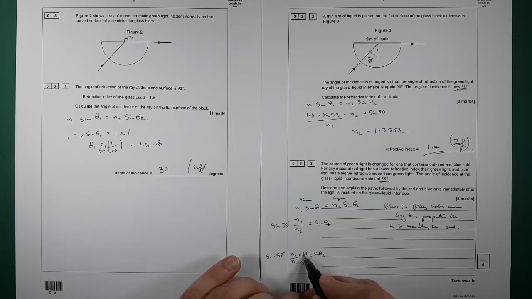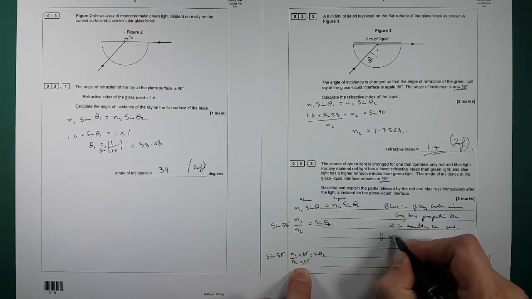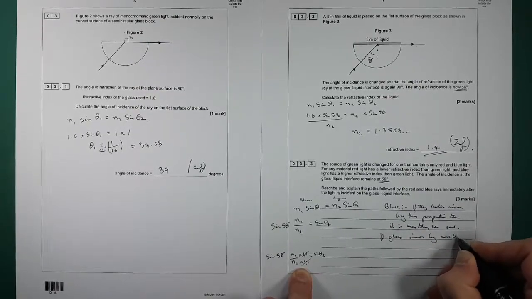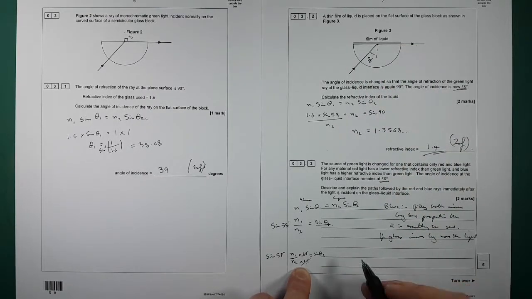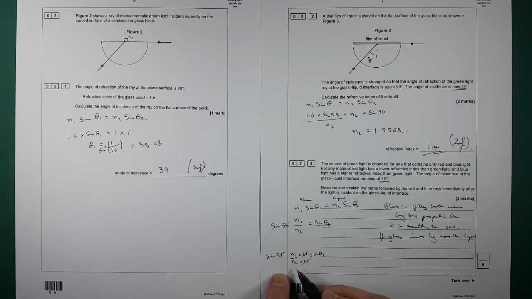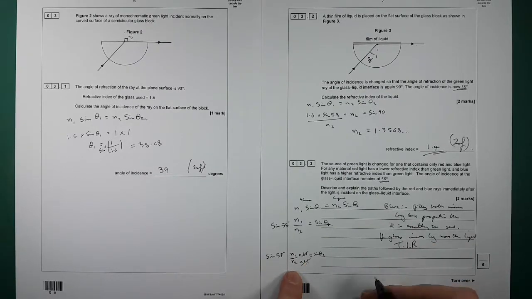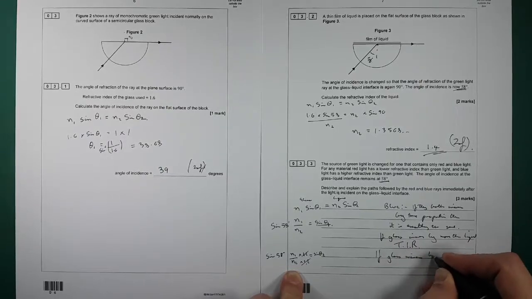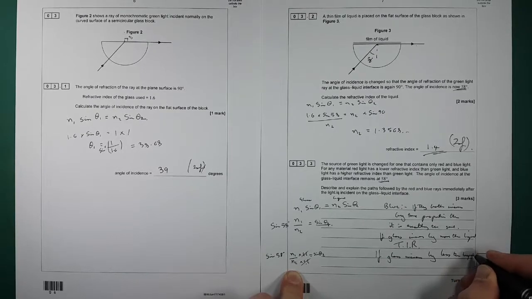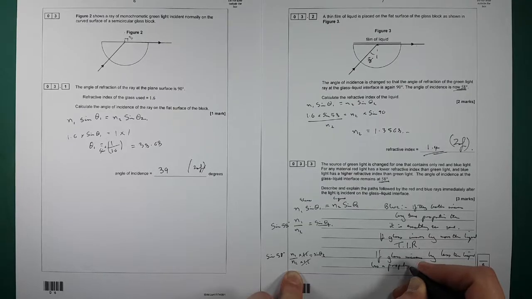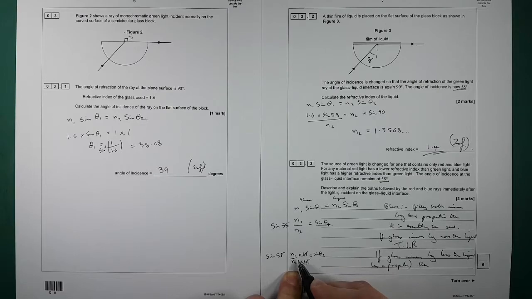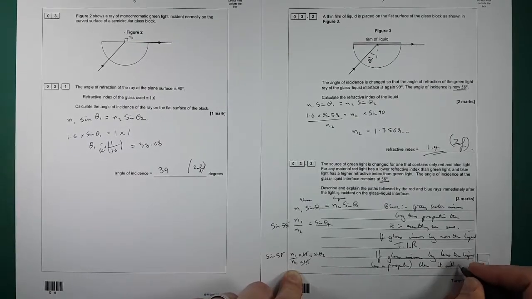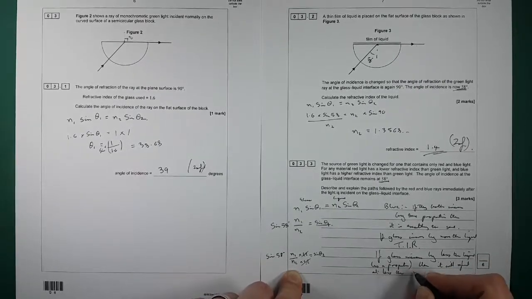Right? If this one increases by more than this one, so if glass increases by more than the liquid, then this fraction here will be slightly bigger than 1, so that will mean that that's impossible to do, so it will get total internal reflection. And if this one increases by slightly less than this one as a proportion, so if glass increases by less than the liquid as a proportion, then all of this will be slightly less than 1, so that will be an angle that's slightly less than 90 degrees. Then it will refract at less than 90 degrees.